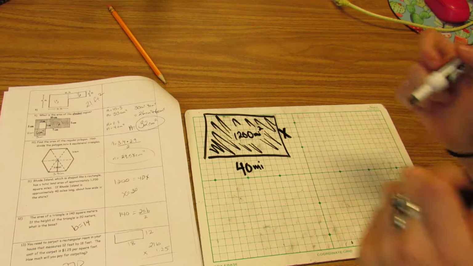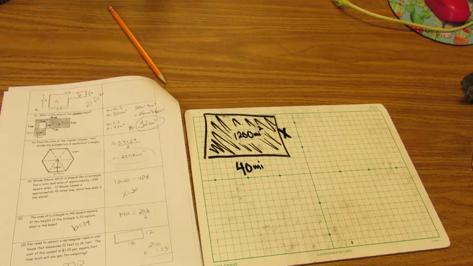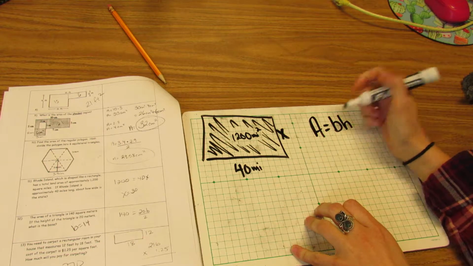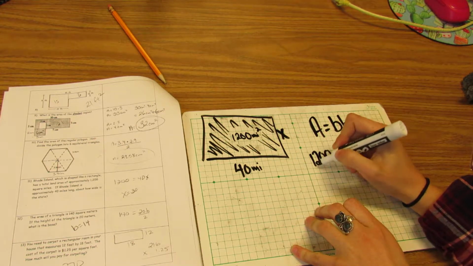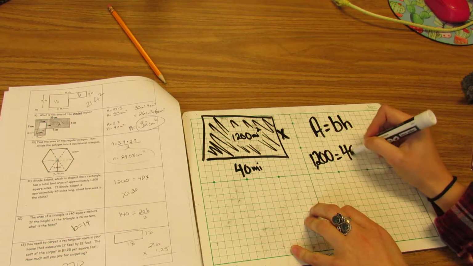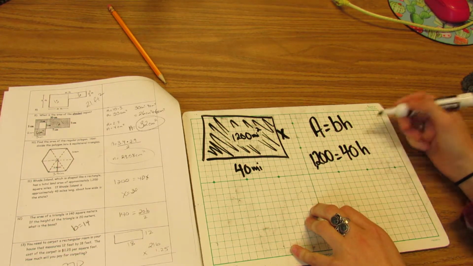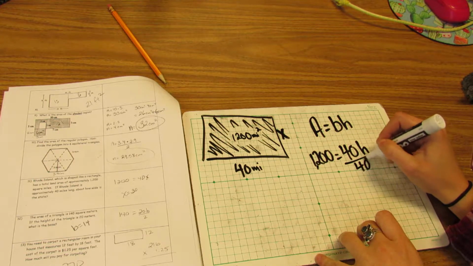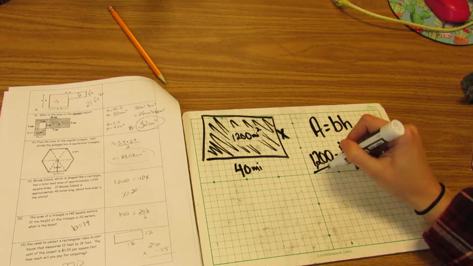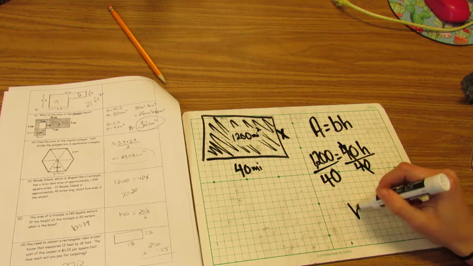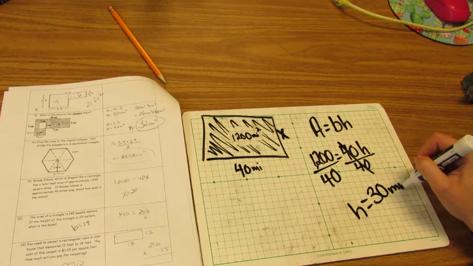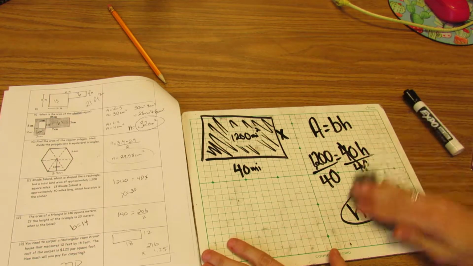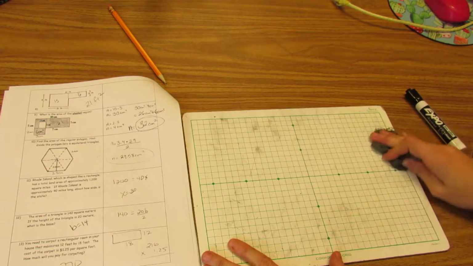So this is an area problem, but it's not asking for the area. It actually gives you the area. So I know that for rectangles, my formula is area equals base times height. I'm given area, so I'm going to plug that in, 1,200. And I'm given my base, which is 40. However, I'm not given my height, so I'm going to represent that with a variable, okay? So I need to get that by itself to figure out what my height is. So I'm going to use my inverse operation of division on both sides, and I find out that my height is actually equal to 30 miles. And you can confirm by doing 40 times 30, which gives you 1,200, okay? So that's how you do that, and I think you guys didn't ask that because that was pretty self-explanatory.